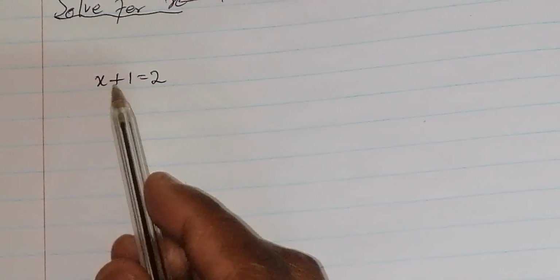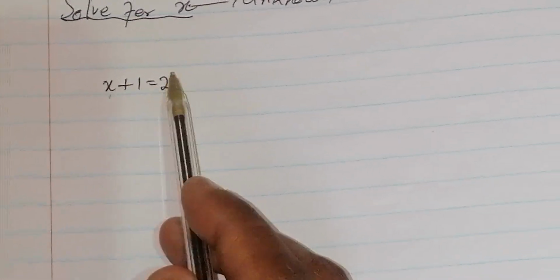This will help you improve your problem solving skills even in the real world. So whenever you feel like you don't know what to do, just solve for x. Right now, here we go. If we have x plus 1 and we say it is equal to 2, I know this is easy, but I just want you to understand the concept.